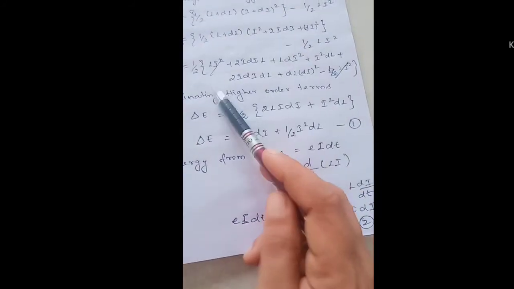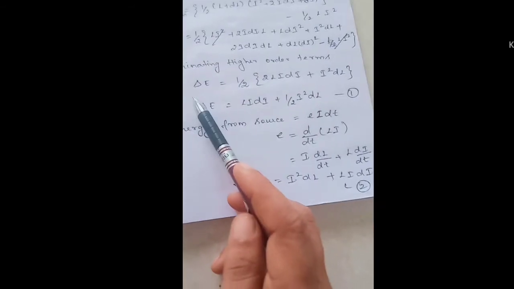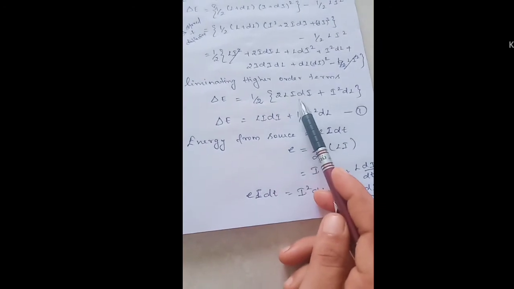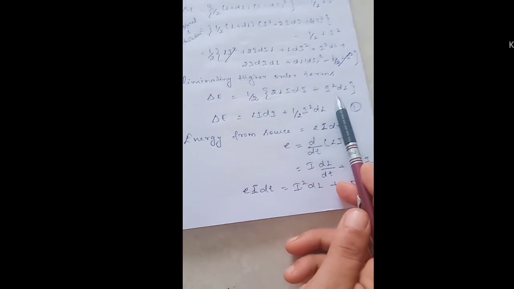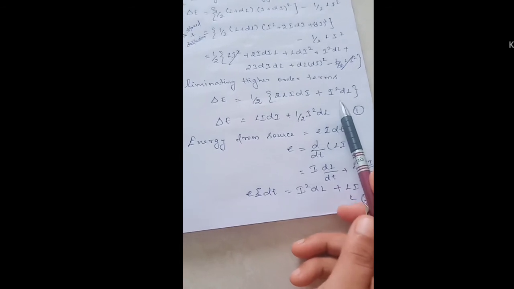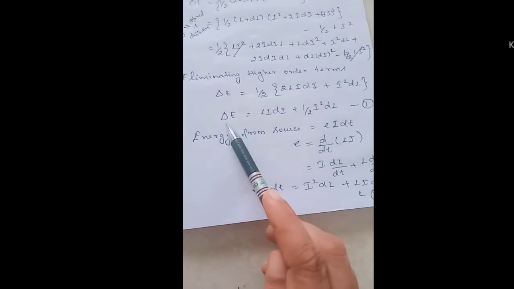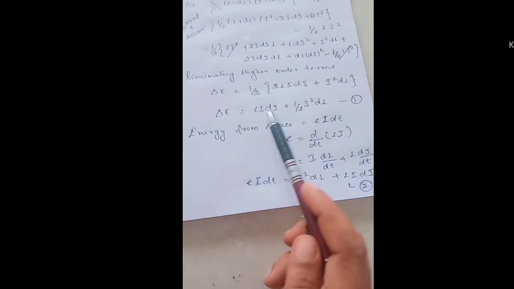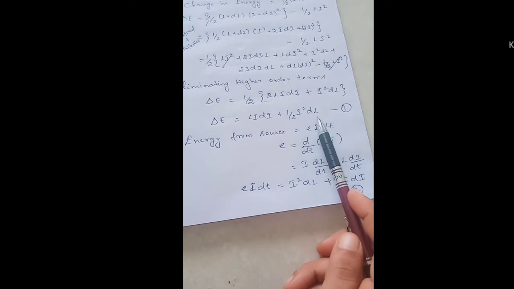On eliminating these, the resultant energy will be delta E equal to 1 by 2 into 2 L I dI plus half I square dL. So the resultant energy stored will be L I dI plus 1 by 2 I square dL.